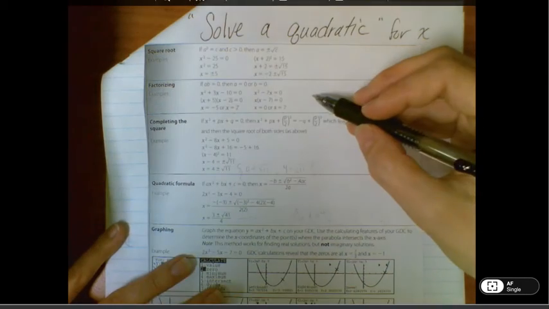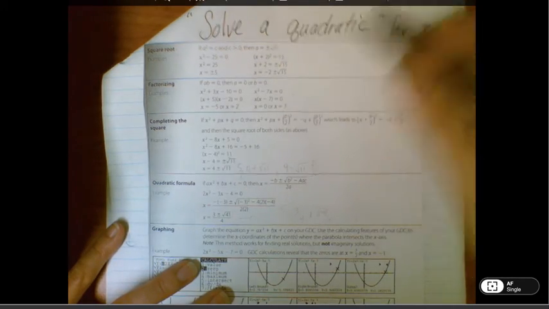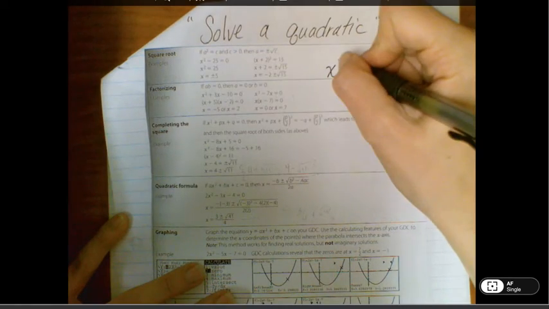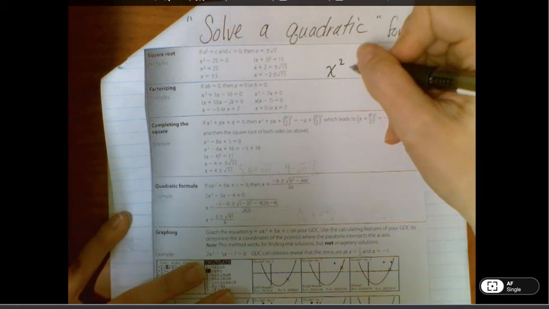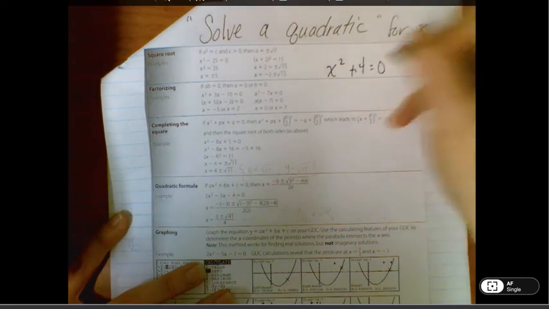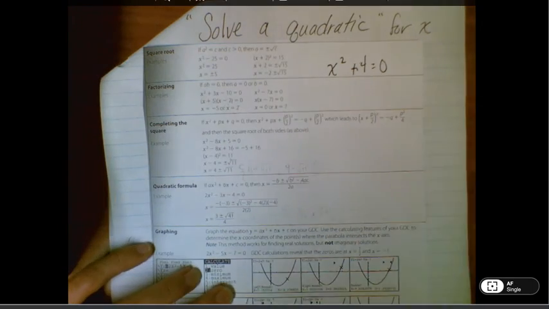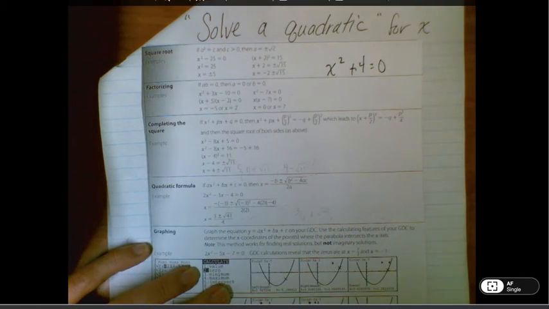But if you quickly see that an equation is factorable, you should just break it down and solve for your x's. Or if you have an equation that's like this, x squared plus 4 equals 0, you can just shift your term over to the other side and square root. That only works when you don't have a linear term.